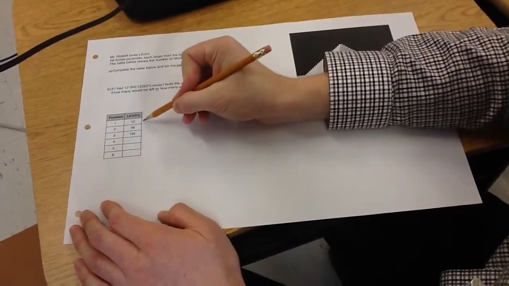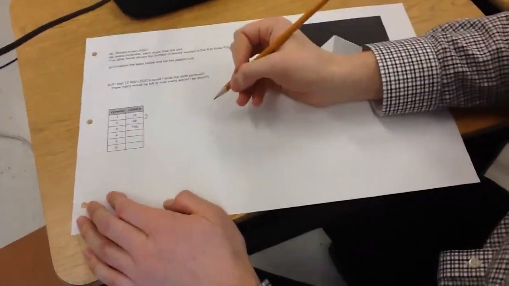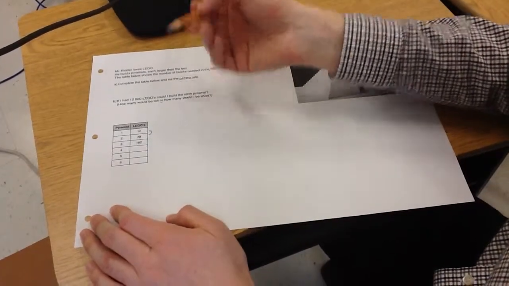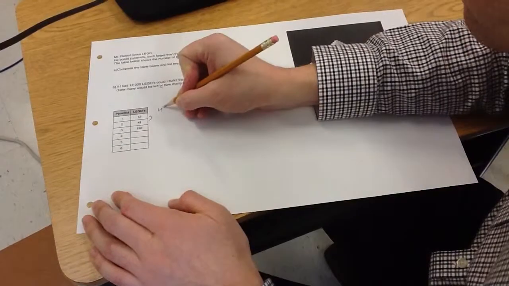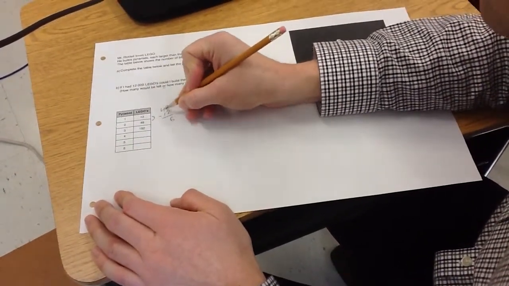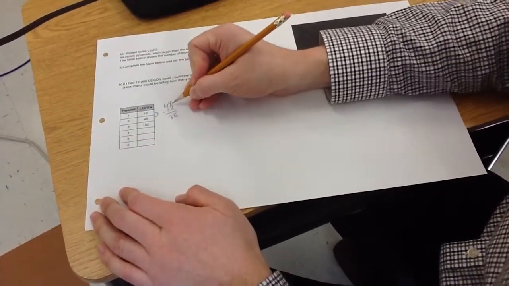So the first thing I need to do is figure out what the pattern rule is. How did I get from 12 to 48? Now, a lot of people will add. So they need to figure out what plus 12 equals 48. Some students have told me that they did 48 take away 12. 8 take away 2 is 6, 4 take away 1 is 3. Therefore, I know that 36 plus 12 equals 48.